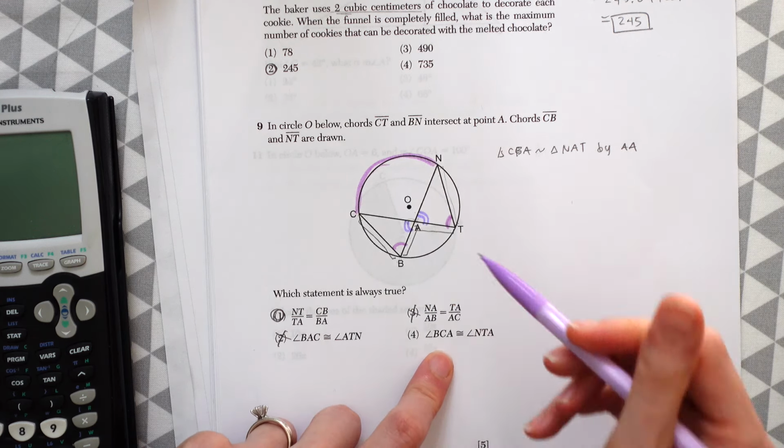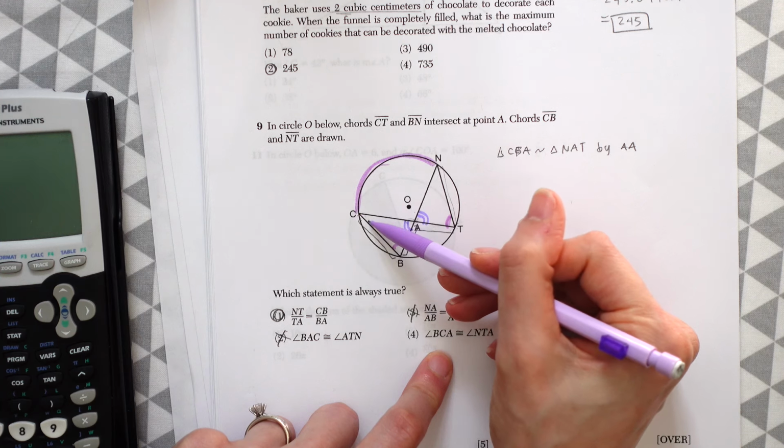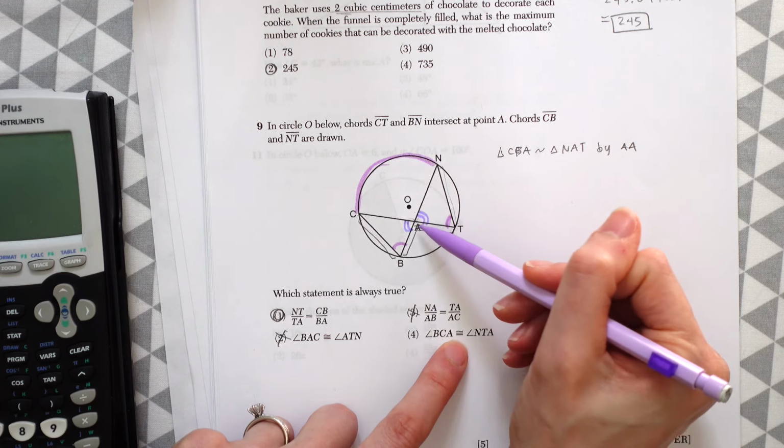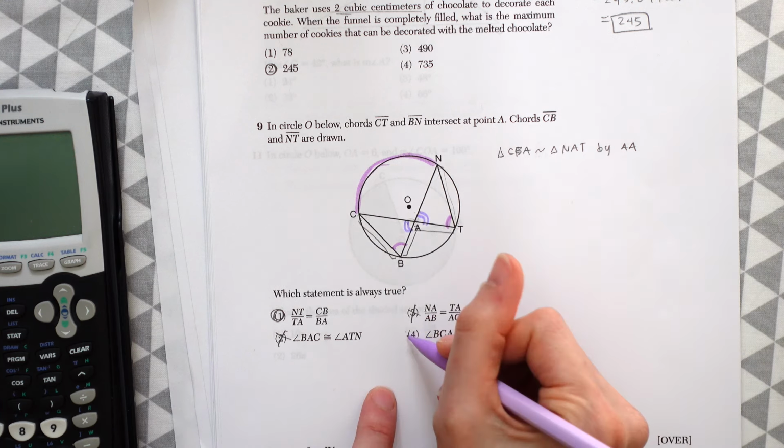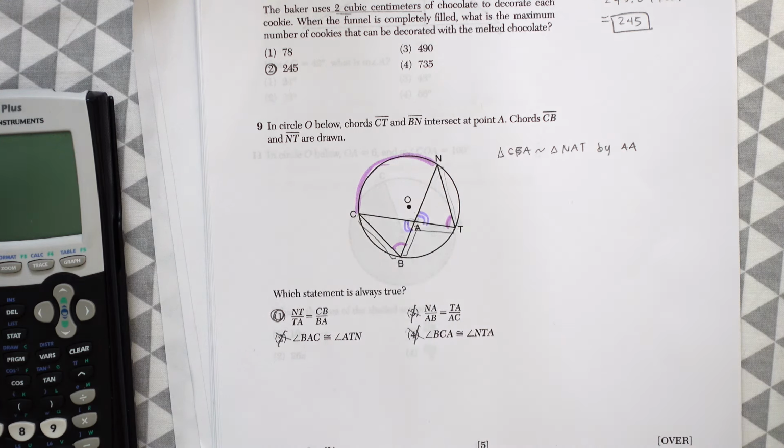And our last one, angle BCA is congruent to NTA down here. So no, C is not congruent to T. So our choice here is choice number 1.